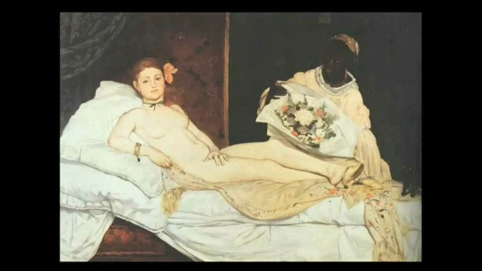So this concludes our look at Forerunners and how they match up with some of the modern artists that we'll study. And we'll now move into the modern era as you continue your slideshows.